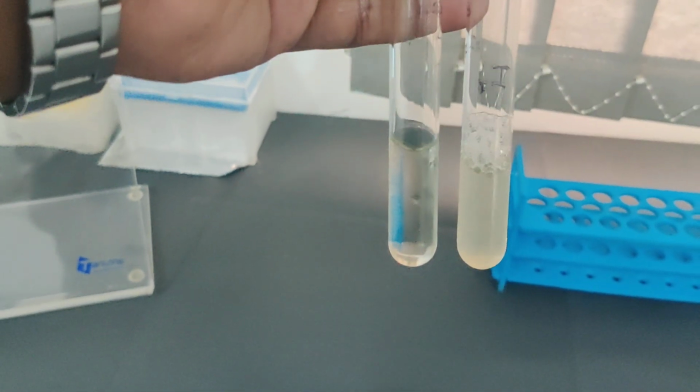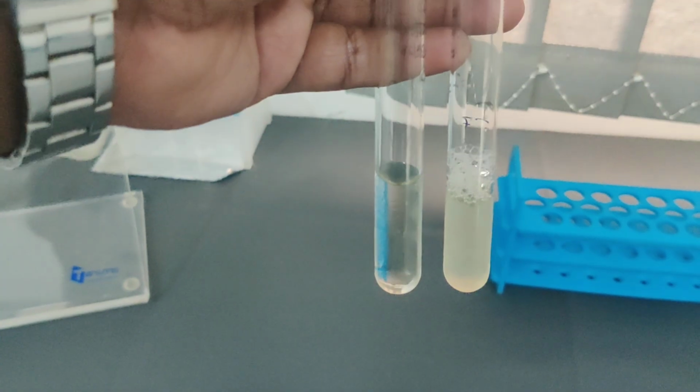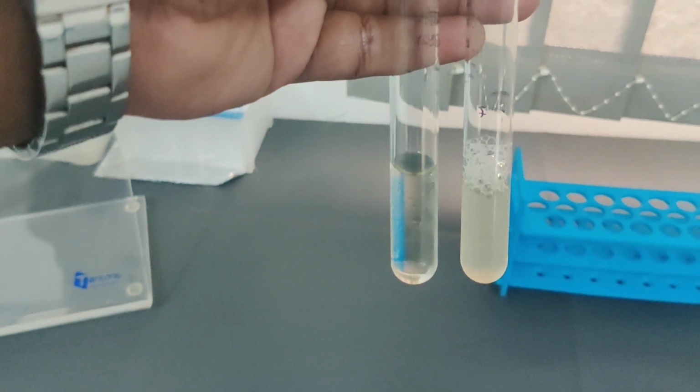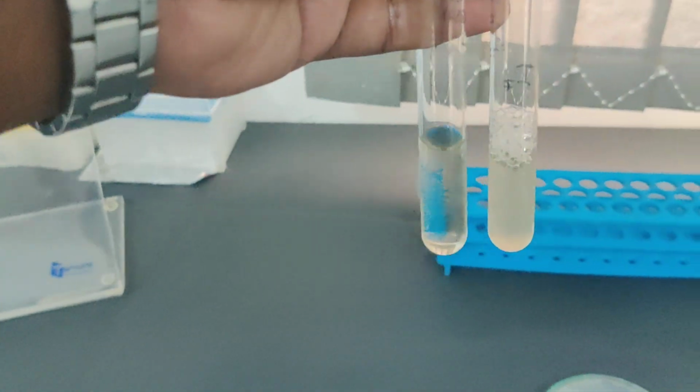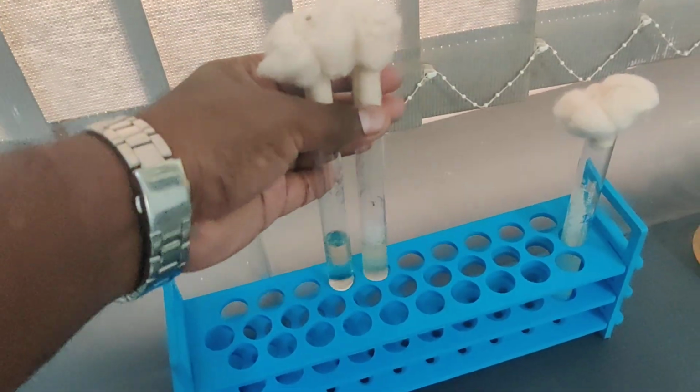Just by visualizing this, you can very easily understand how the cultures can be differentiated based on their appearance, whether grown or not grown, you can very clearly understand.